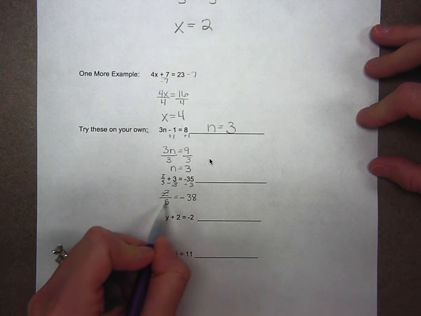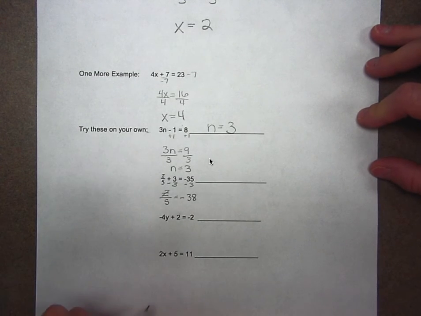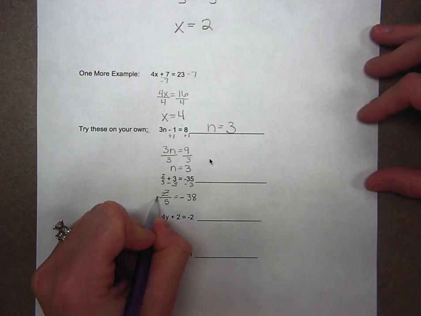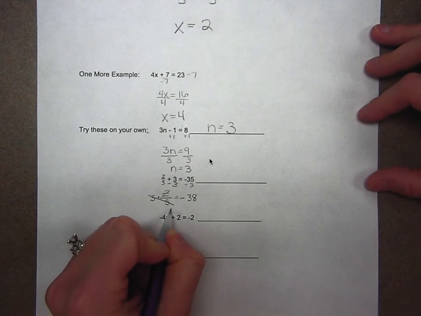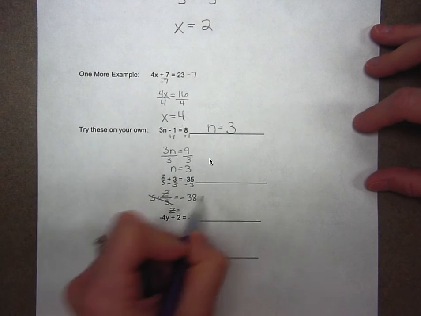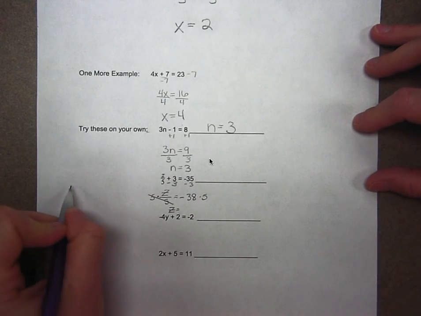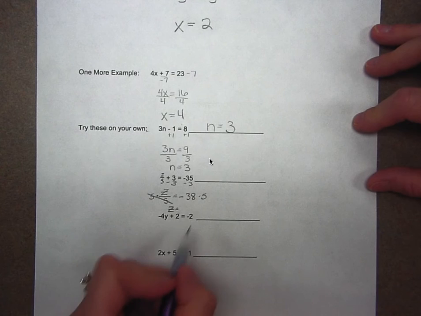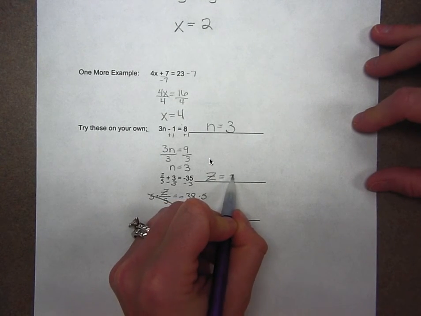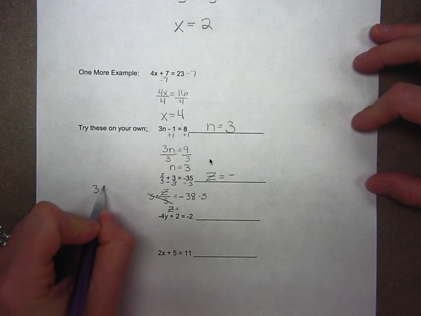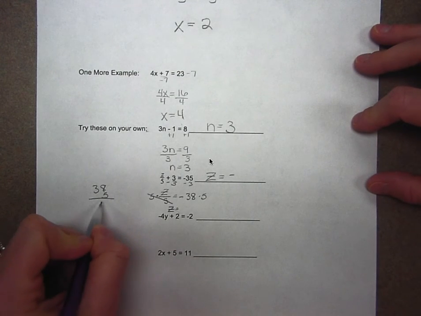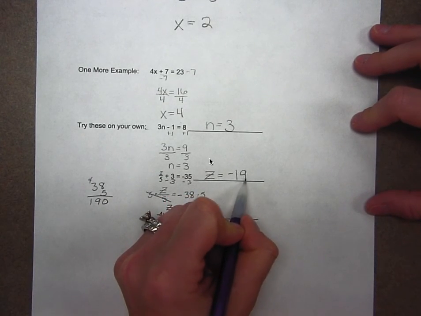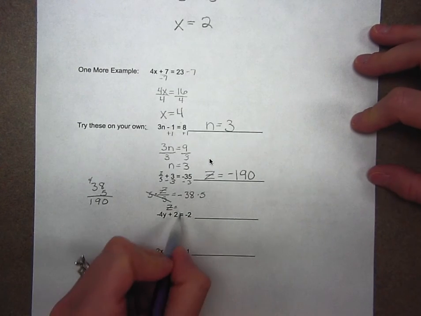So in my equation, I have division, z divided by 5. So in order for me to get z all alone, all by itself, I need to do the inverse. So I need to multiply by 5. If I multiply by 5 on the left, I gotta do it on the right. So what do I know about my answer already? Well, I know that a negative times a positive is a negative. So I know my answer is already going to be a negative number. And then I just need to multiply 38 times 5, which is 190. So z is equal to negative 190.